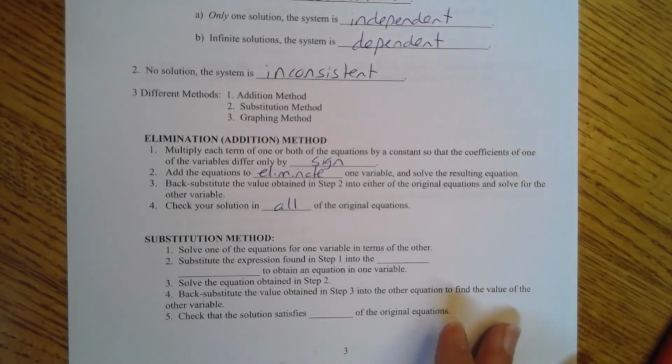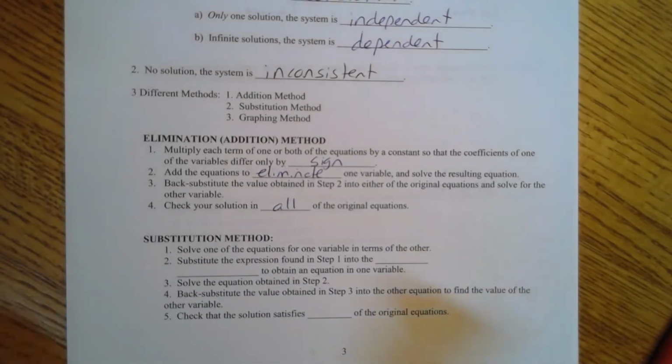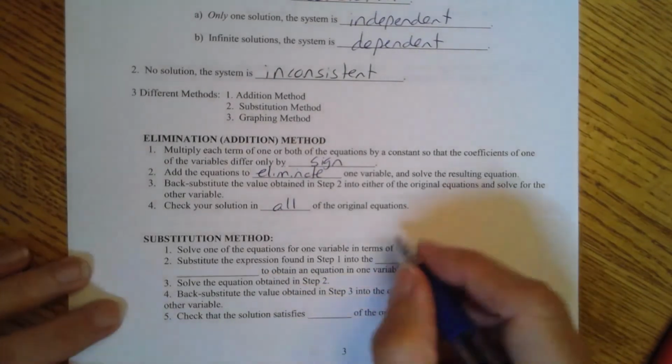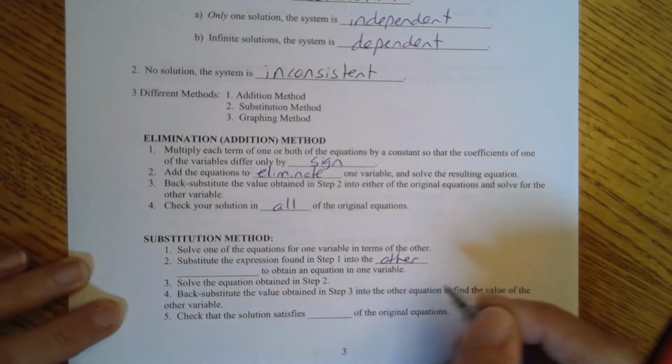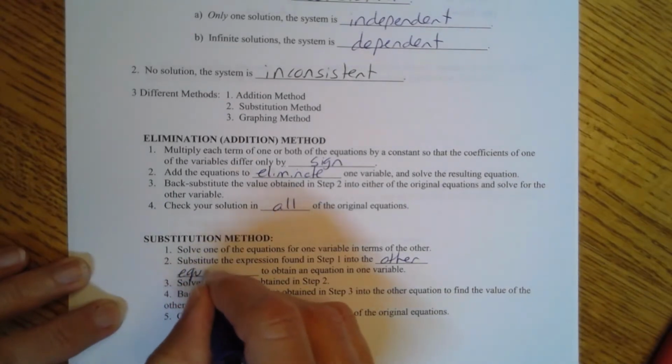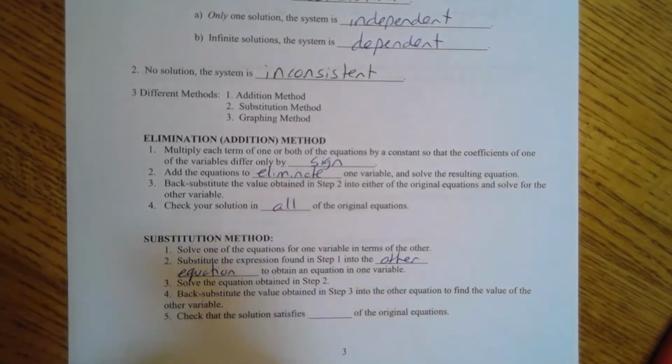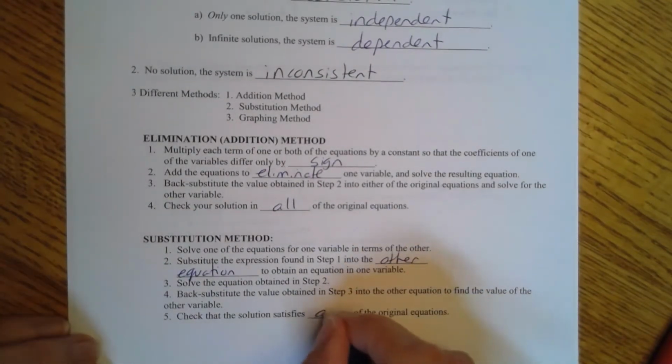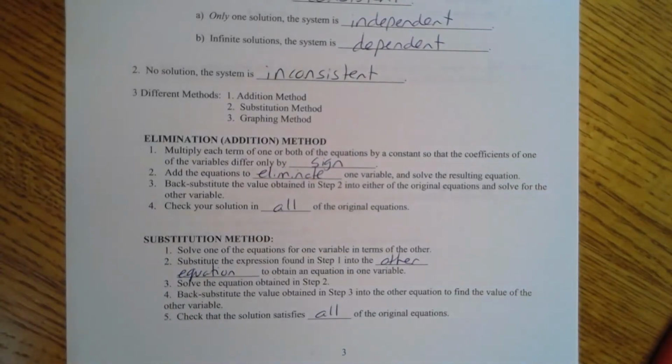You'll solve, and then you're going to make sure that you check that your answers work in all of the equations. If you want to try the substitution method, you're going to solve one equation in terms of the other, substitute one of the equations into the other equation. That'll give you one variable only, and then you can solve. And then you will back substitute to find the other variable, and then check to make sure that your solution satisfies all of the original equations.